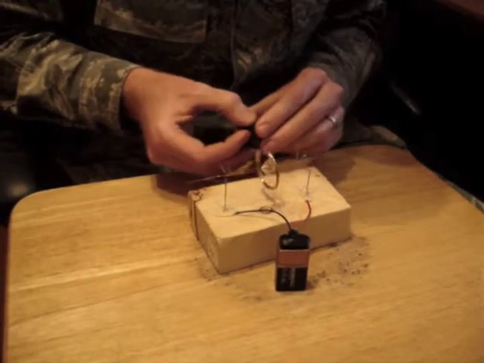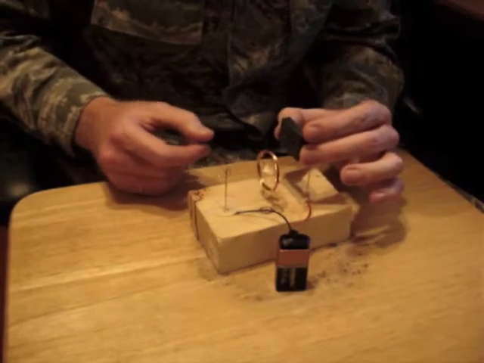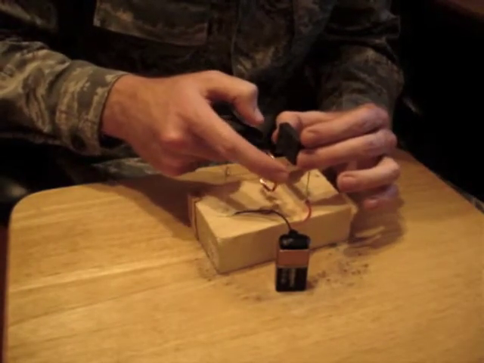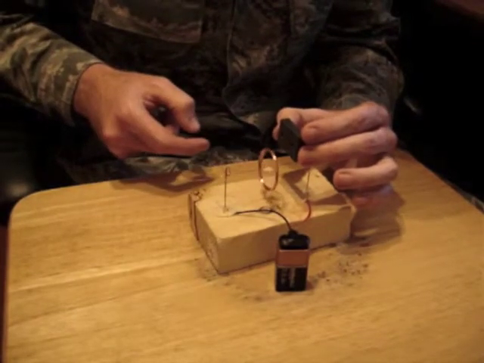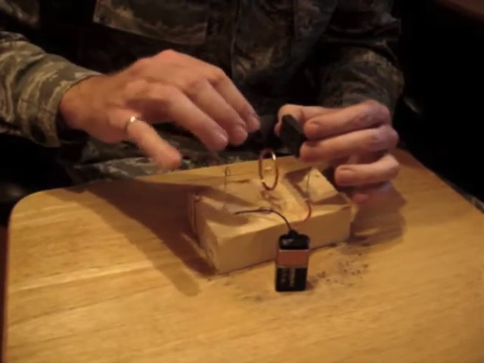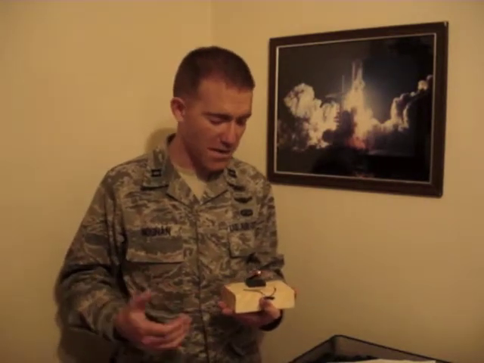Now, going into our fourth case, where we have our magnetic field coming in from the side, we'll give it a little bit of a kick here. Still nothing.